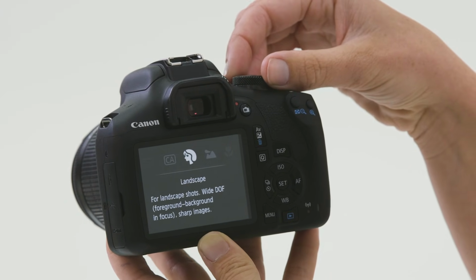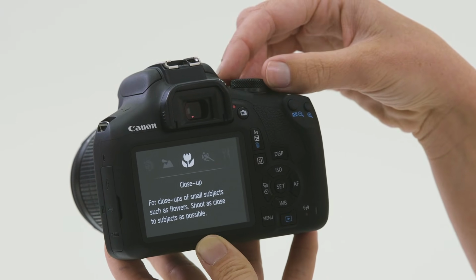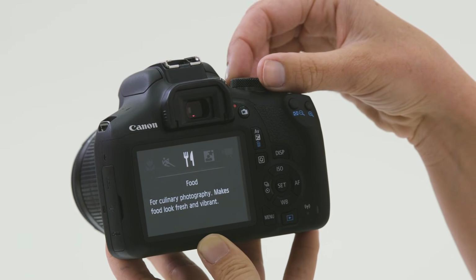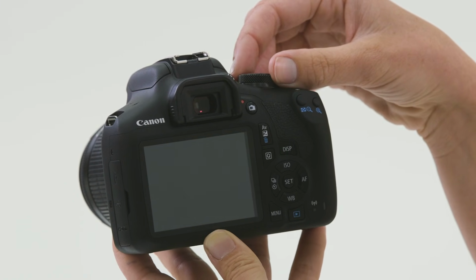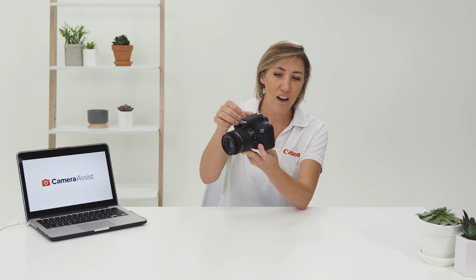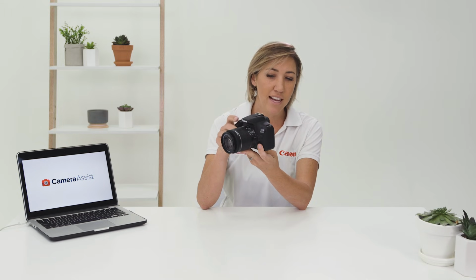Now, as we quickly move through the mode dial, below the A automatic, we'll have flash off, creative auto, portrait, landscape, close-up, sports, food, night portraits, and finally a movie mode. So you can see there how quickly and easy it is to change the different shooting modes depending on the subject that you're wanting to photograph.